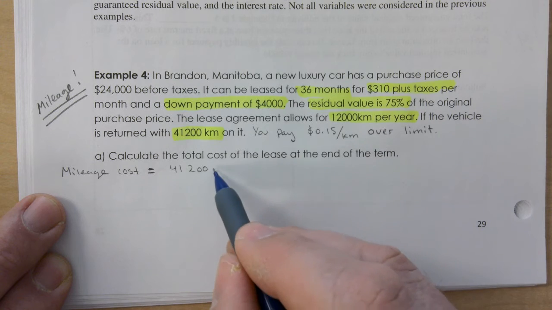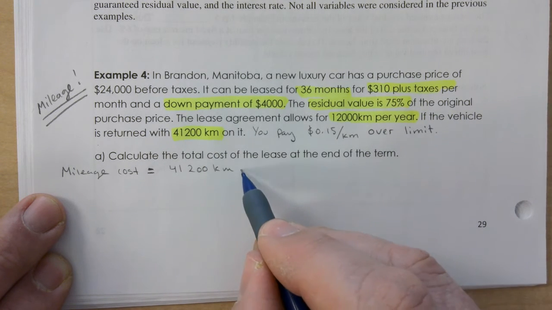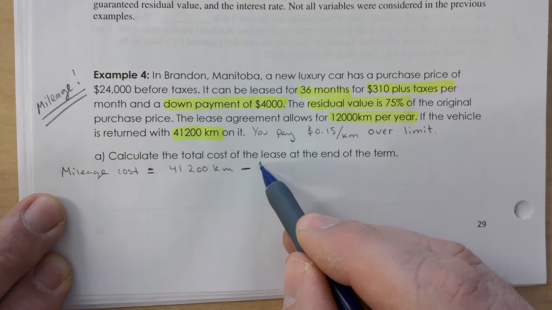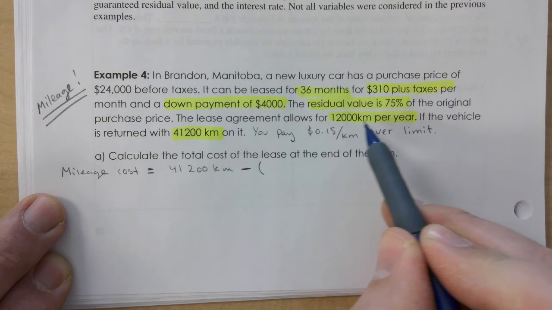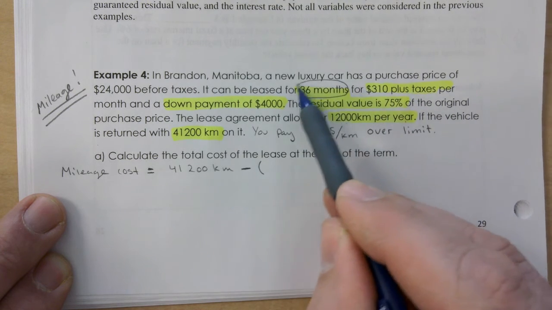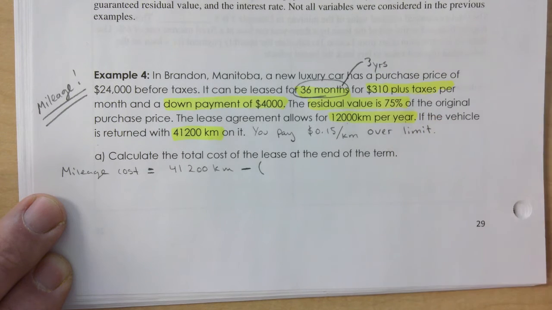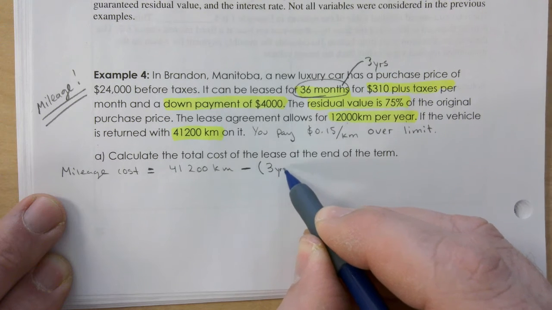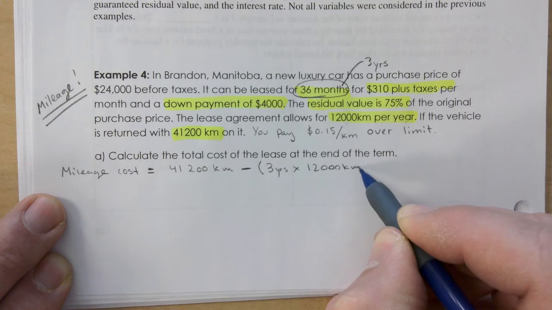And I will go with 41,200 kilometers. That's what you actually drove, right? And you're going to go minus how much were you allowed to drive? Well, you were allowed to drive 12,000 per year. And this was a 36-month lease, so that's 3 years, right? So technically what you were allowed to drive is 3 years times 12,000 kilometers.